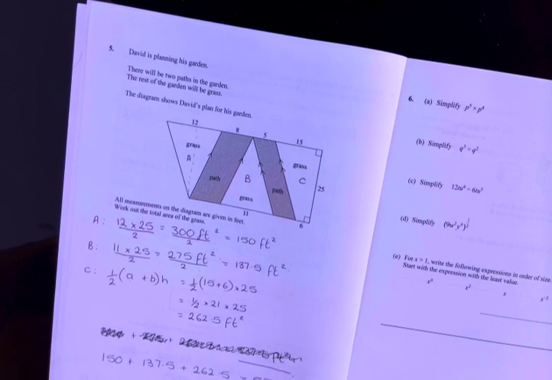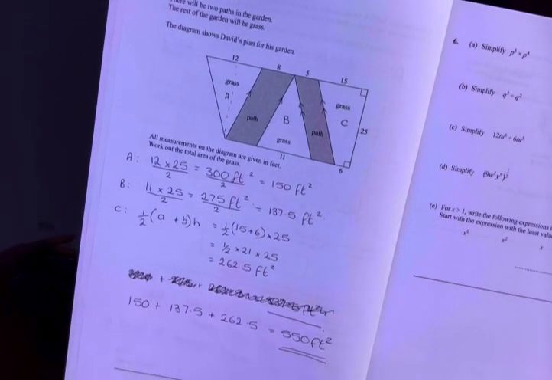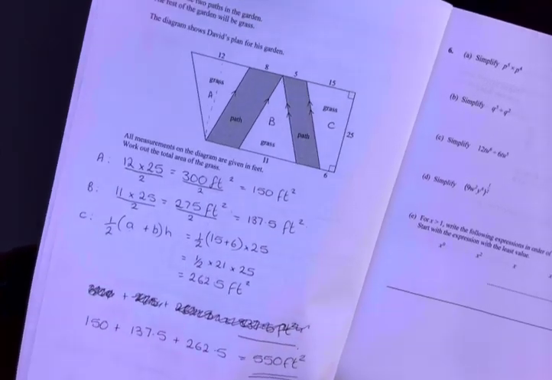Adding those three values together, 550 foot squared. And just don't forget to put your units in on the end there.